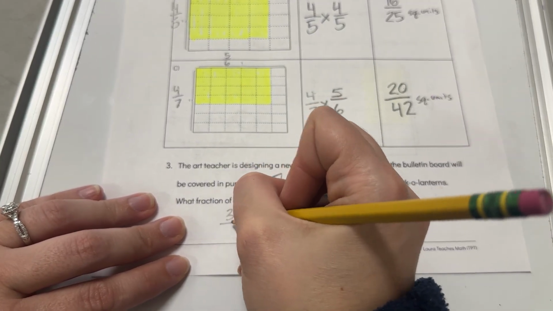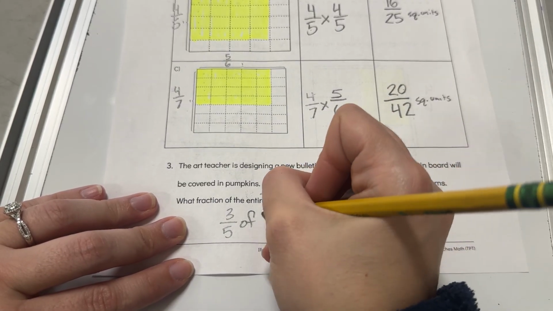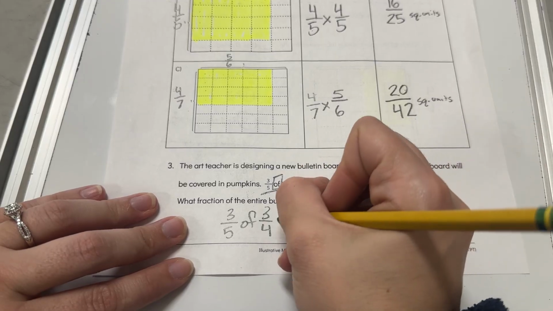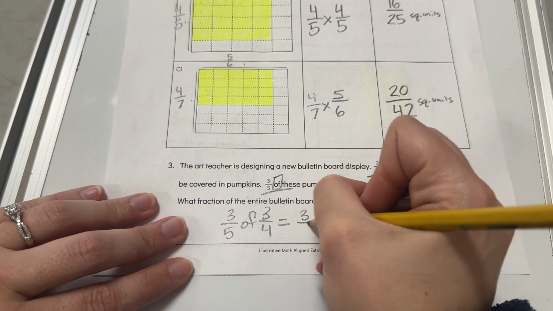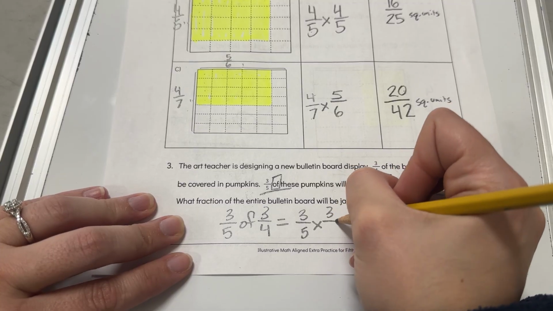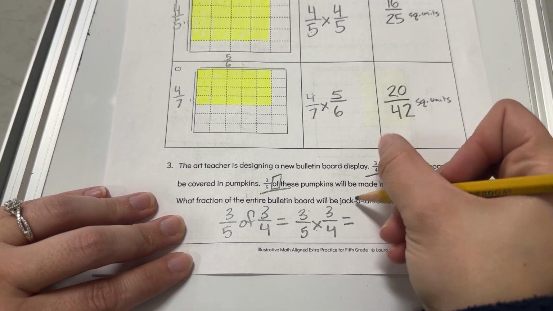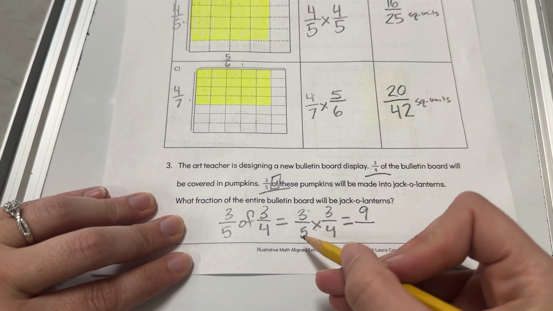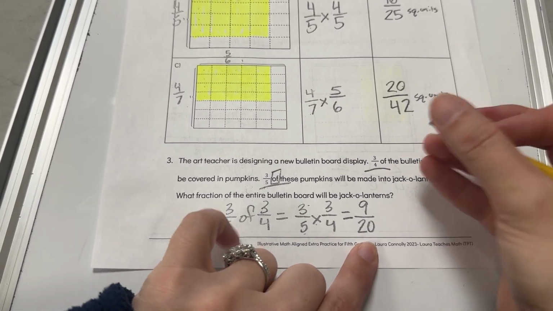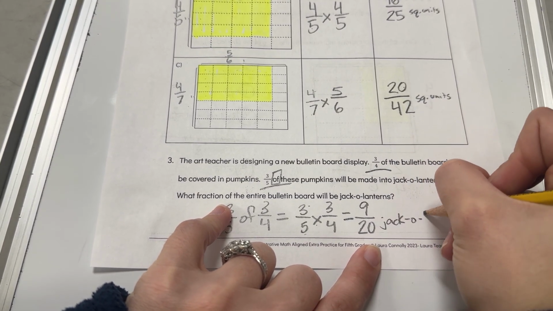So 3/5 of the 3/4 of the bulletin board that is pumpkins will be jack-o'-lanterns. "Of" tells us to multiply. 3 times 3 is 9. 5 times 4 is 20. So 9/20ths of the board will be jack-o'-lanterns.